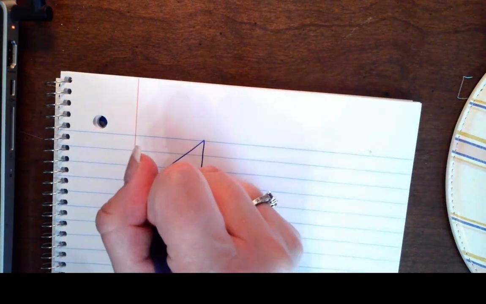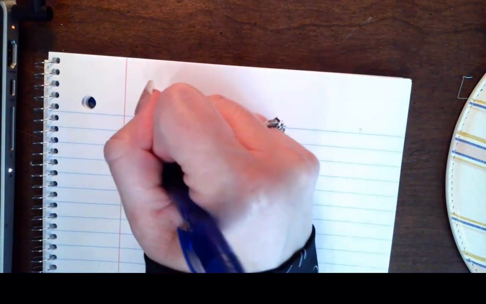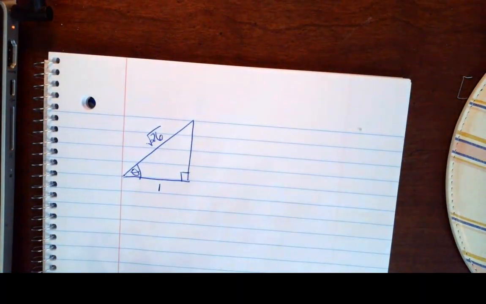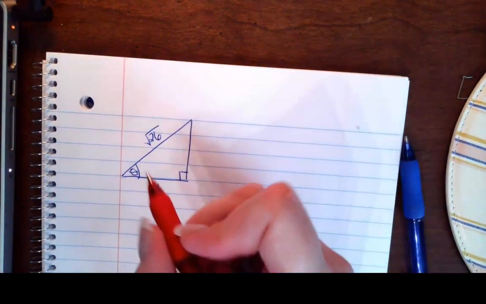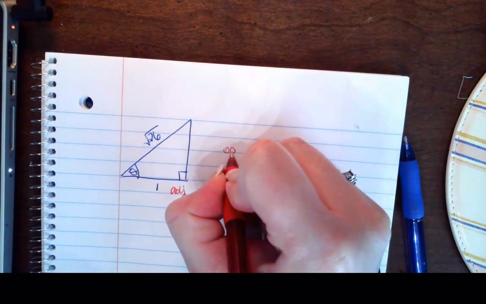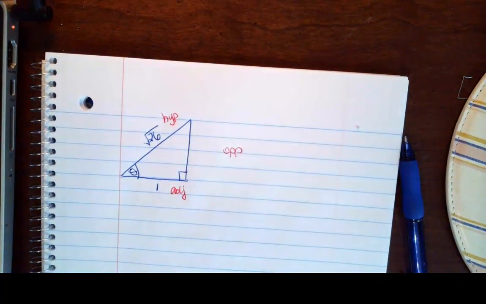This is my right angle. This is theta. And this side is 1. And this side is root 26. Okay? So I'm looking for this side. So remember at this point that this is the adjacent side. This is the opposite side. And this is the hypotenuse.